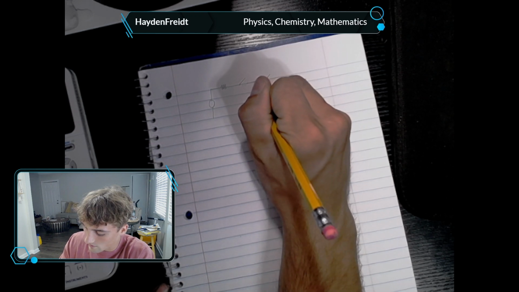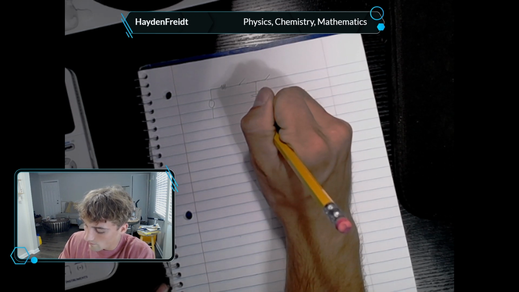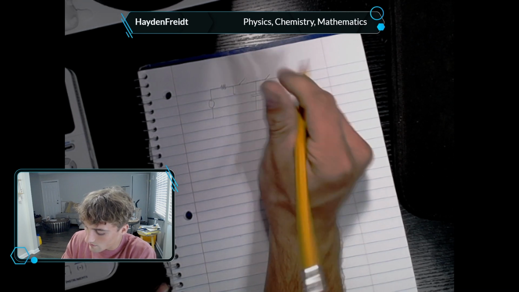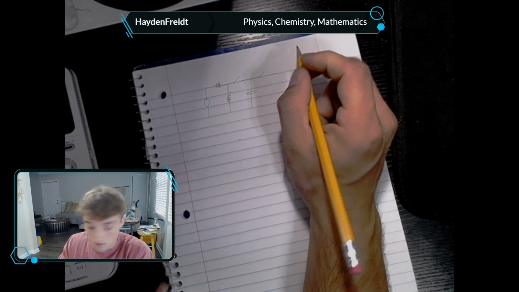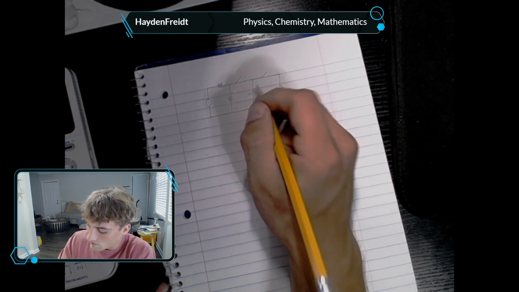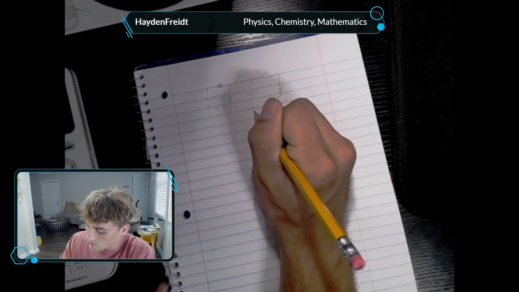We have a capacitor here. And then we have another resistor right here in parallel with that capacitor. Over here we have our inductor. Just like that. So this is the circuit we're going to be analyzing.